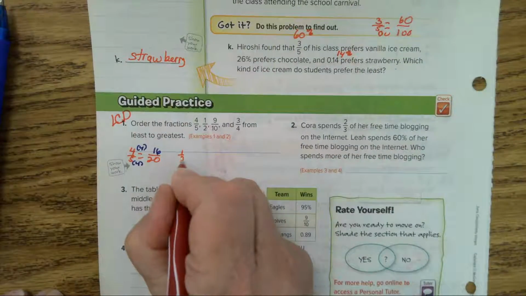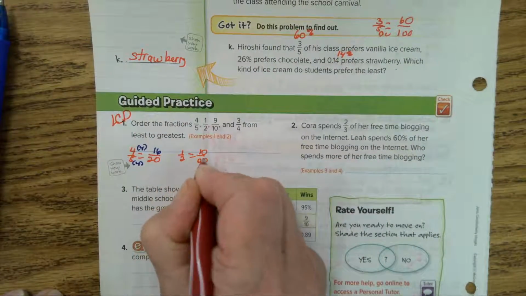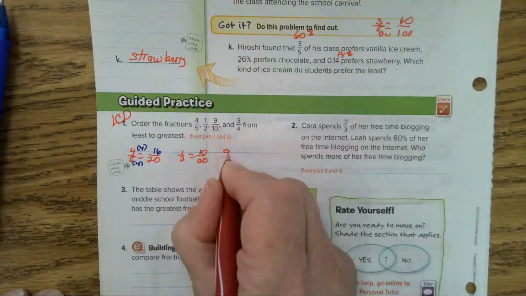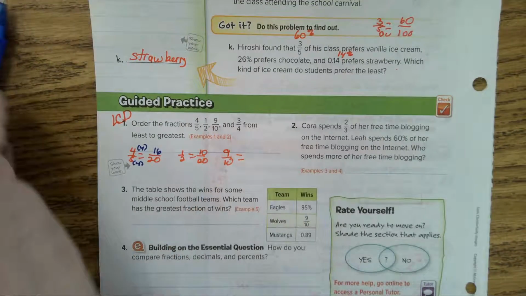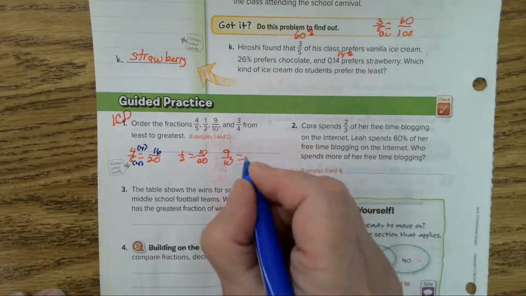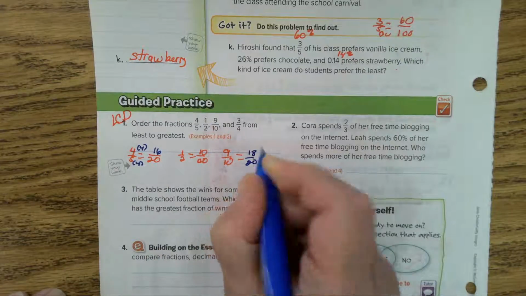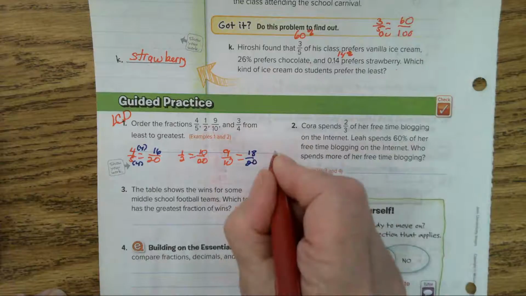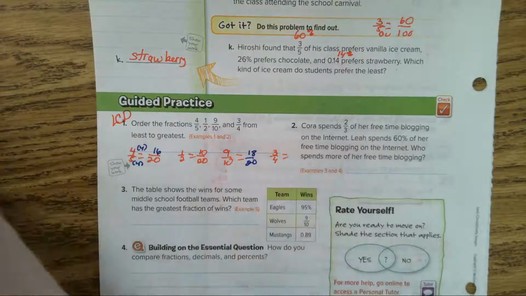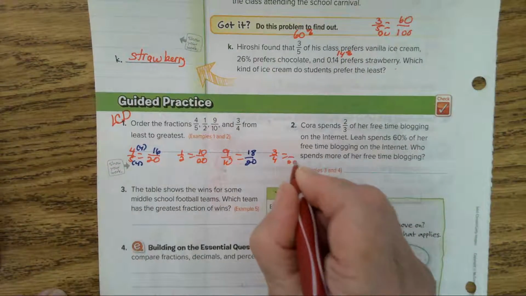16/20. 1/2, you know, that equals 10 over 20, right? 9/10 equals 18 over 20. And 3/4 equals what over 20? 15.